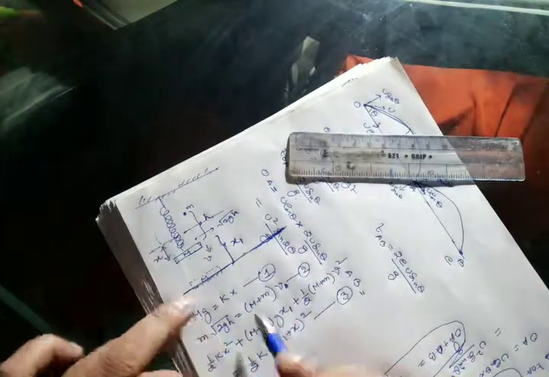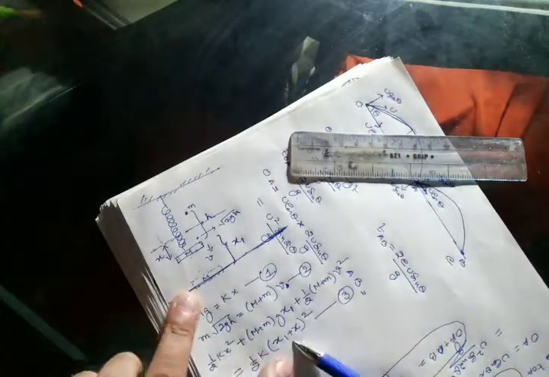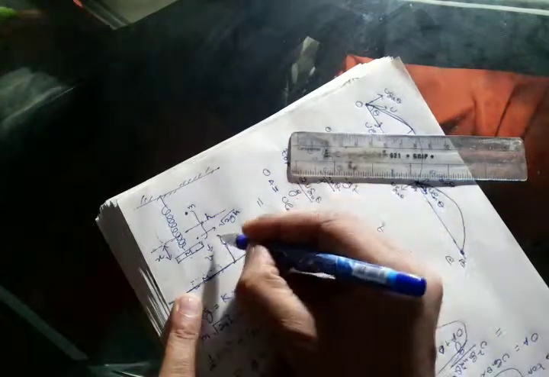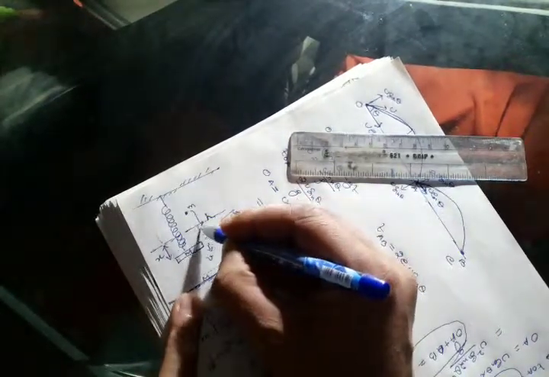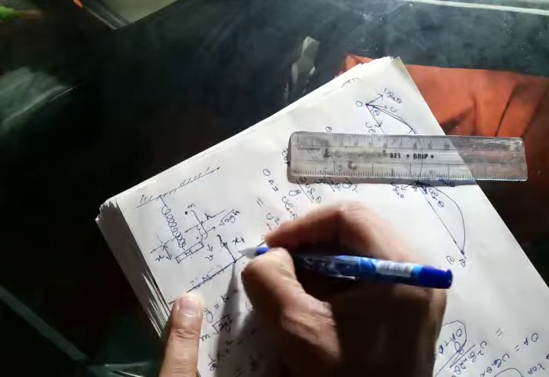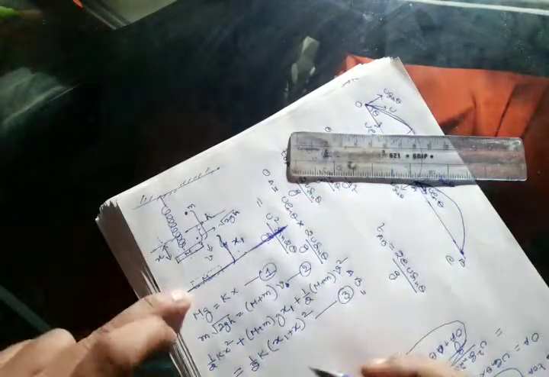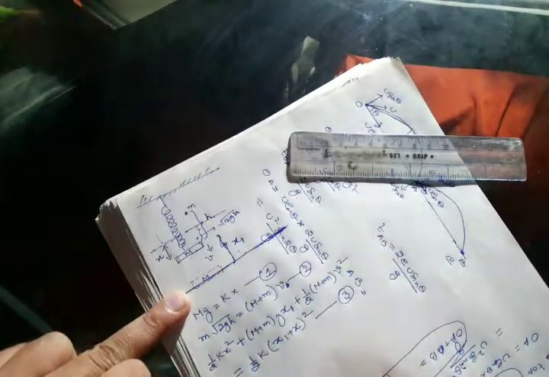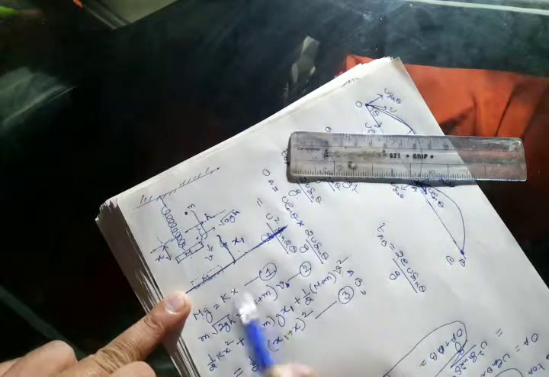The final energy will be half k (x1 plus x) whole square, because this is x1 and this total is x, so total extension will be x1 plus x. So these are the three equations which will be helpful to us in this situation.